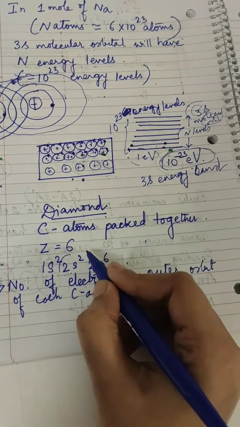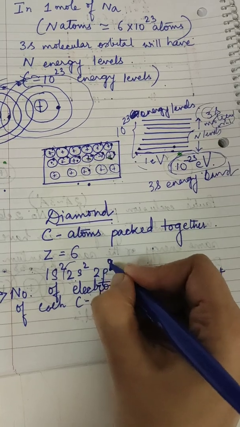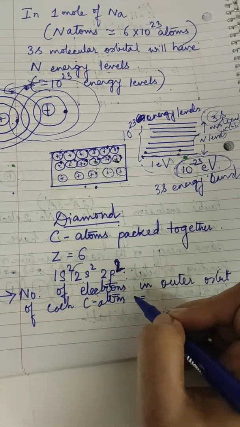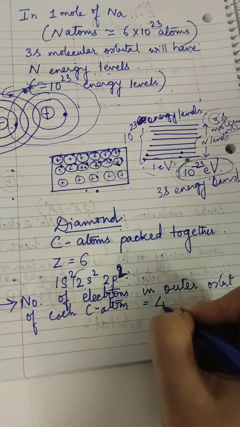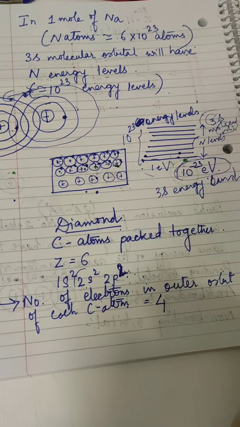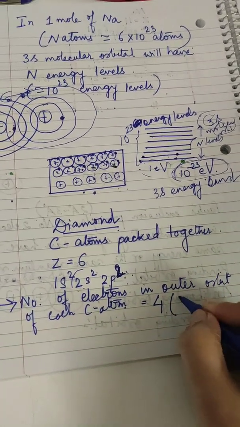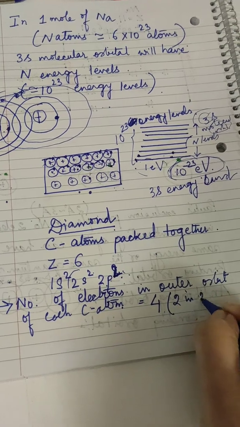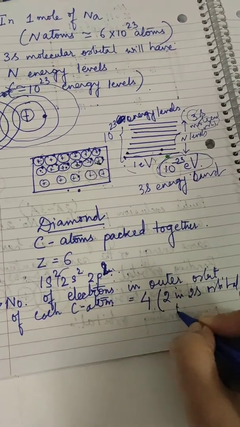So the number of electrons in the outer orbit of each carbon atom is 4 electrons in the second orbit. You understood, right? 2 in the 2s orbital and 2 in the 2p orbital.